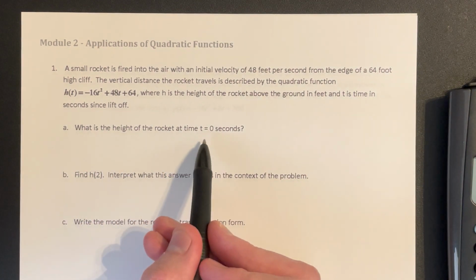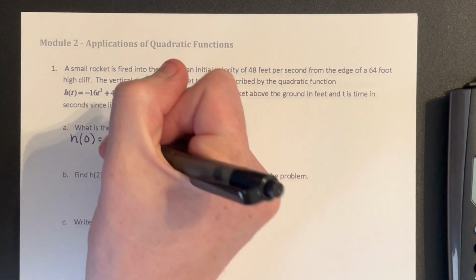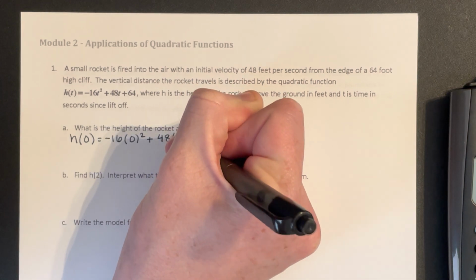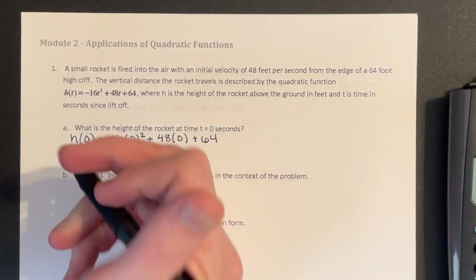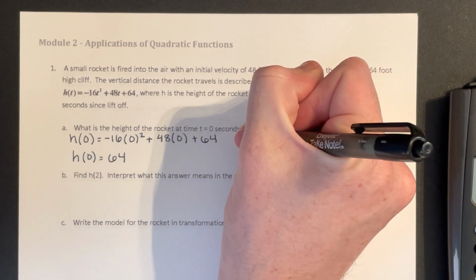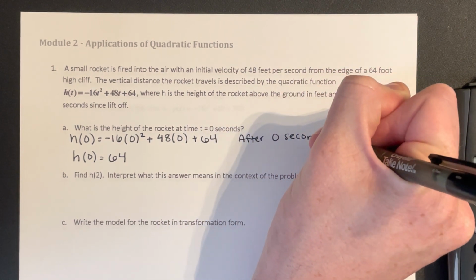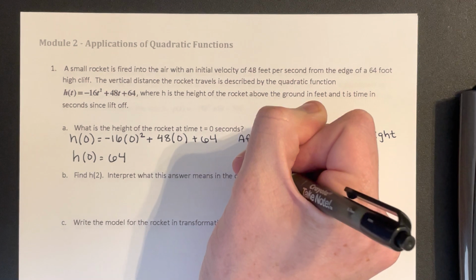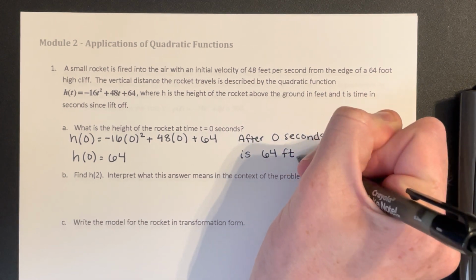So when asked what is the height of the rocket at T equals 0, we're just plugging in 0 for T. So I can find H of 0: negative 16 times 0 squared plus 48 times 0 plus 64. We end up getting 0 plus 0 plus 64, so it's just 64. But if I interpret that in context, we would say after 0 seconds, the height is 64 feet. Or you could say the rocket started at 64 feet in the air or above the ground.